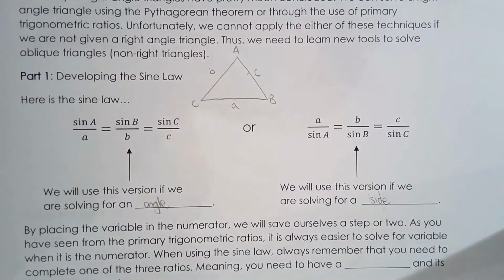I'm going to stop this portion of the video, and then I'll just prove the sine law for you, and then we'll go to the sheet.